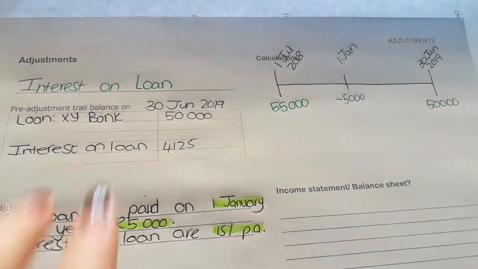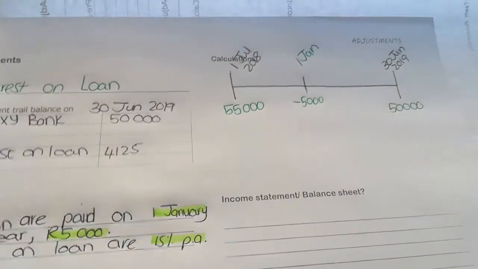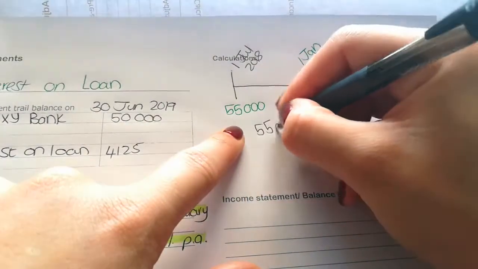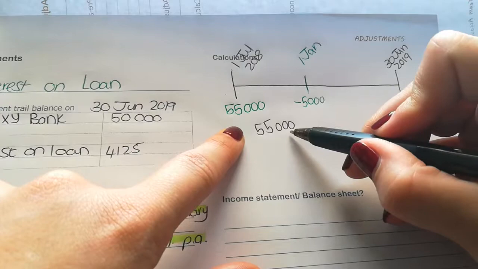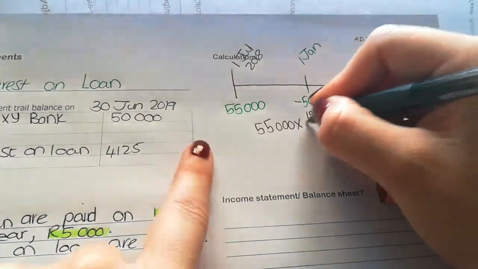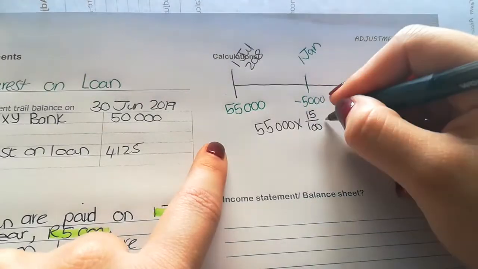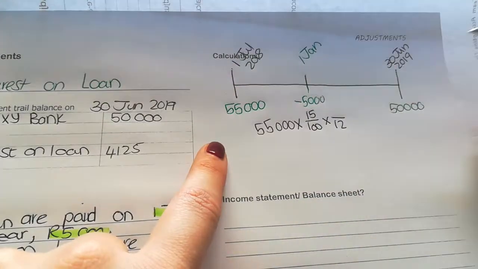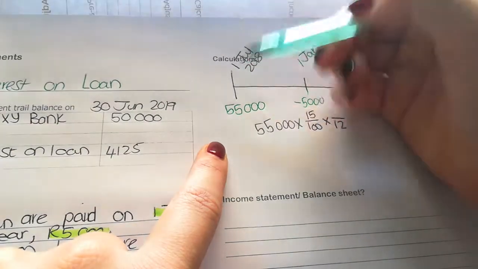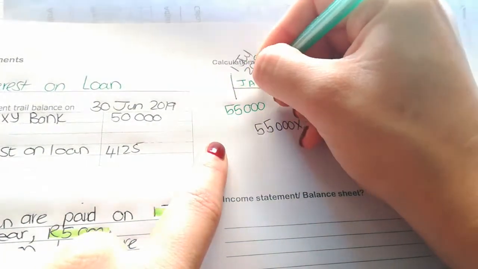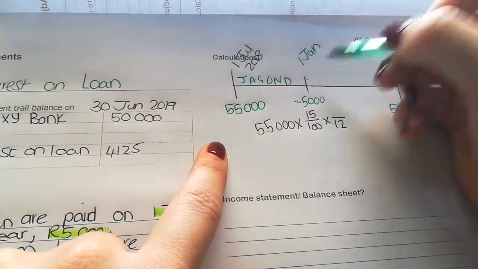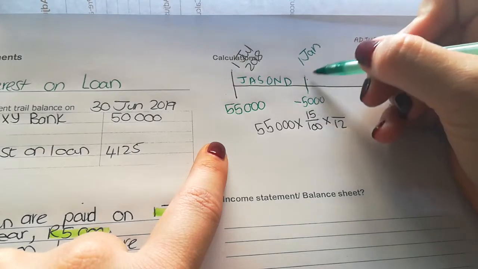Alright, so now I'm going to do my calculations. I'm going to start with the 1st of July. I had 55,000 Rand, that was my loan amount. I multiplied with the 15%, that is my interest, and then I need to calculate how many months it was 55,000 Rand. So it was for the whole of July, August, September, October, November, December, and on the 1st of January I paid 5,000 Rand, so January is not included.